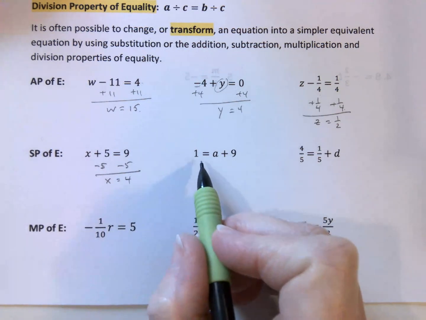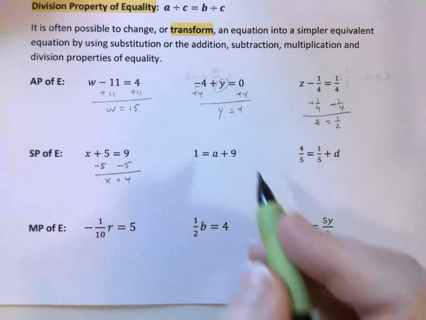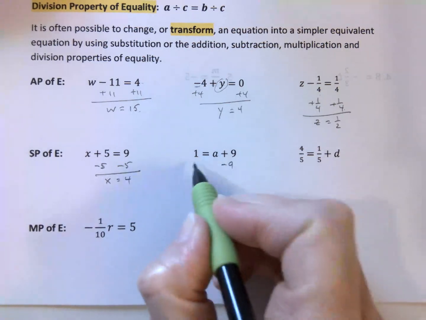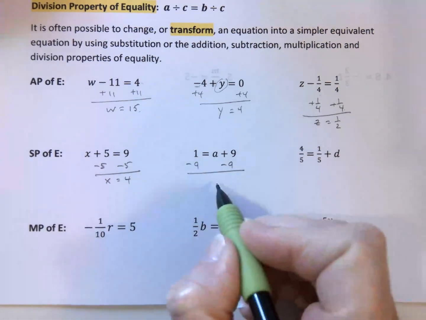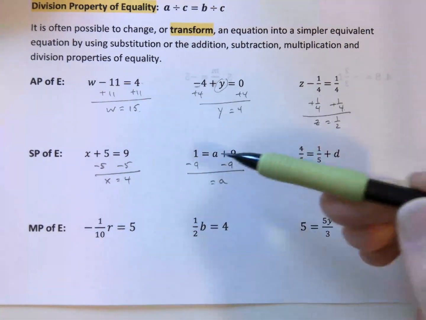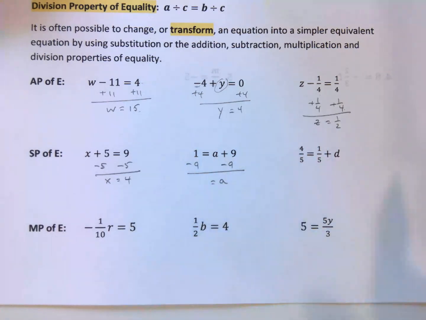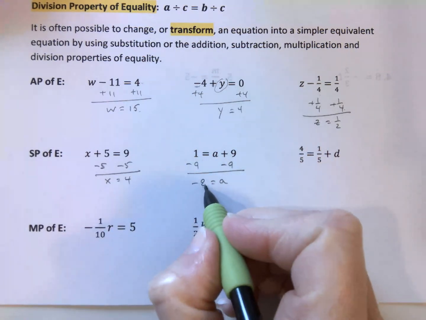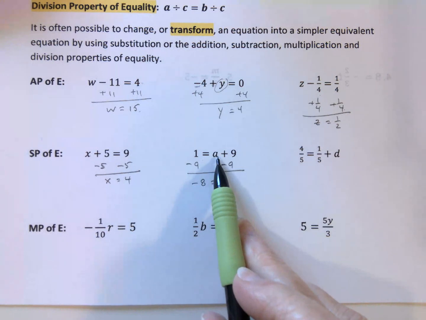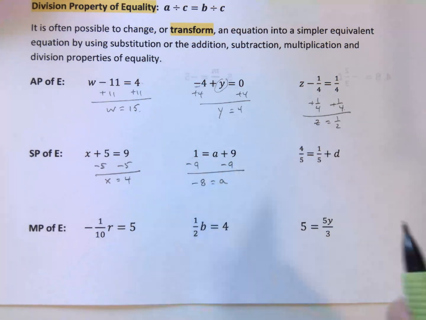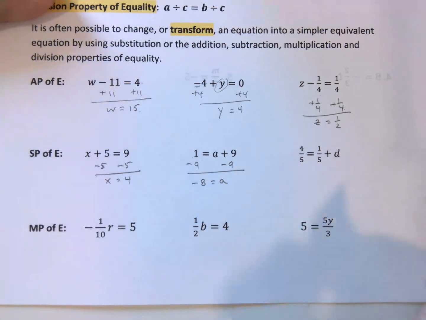A lot of times you'll have just the sign wrong, and if you plug it back in, you can figure that out. So here I have 1 is equal to a plus 9. I want to get rid of the 9, so I'm going to subtract it from both sides. And here's what I was talking about. We have negatives. So 1 minus 9 is the same as 1 plus a negative 9, which is negative 8. So if I plug it back in here, negative 8 plus 9 gives me positive 1. Okay, so go back and check.